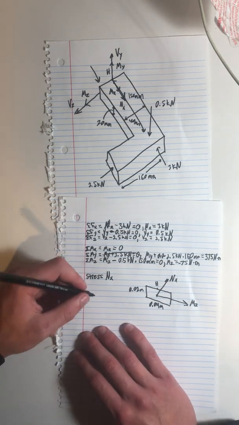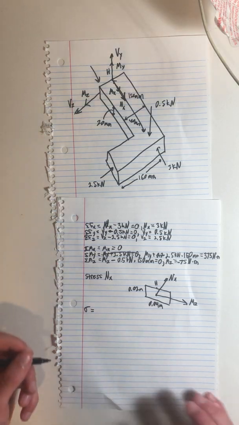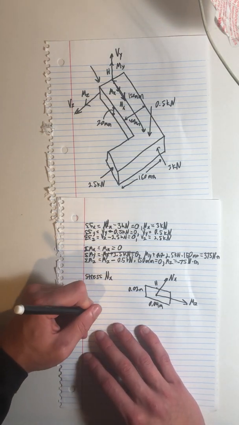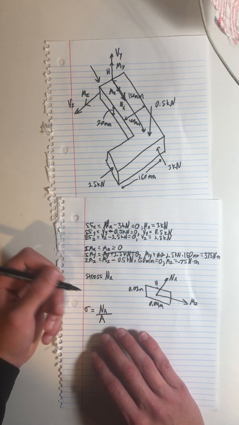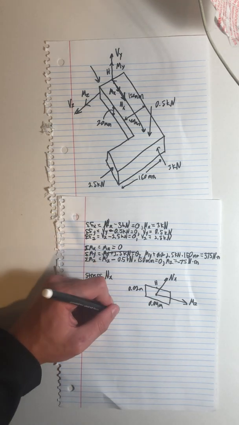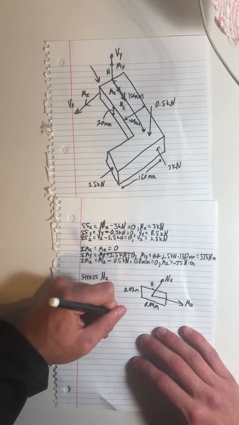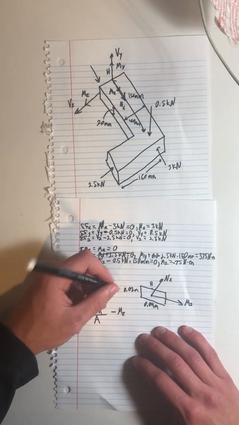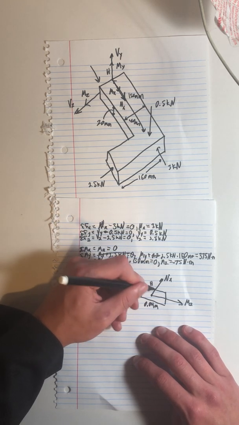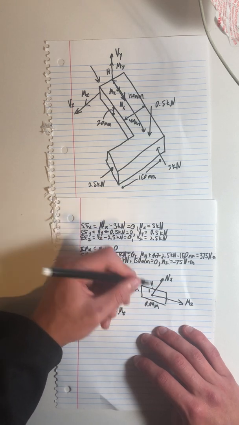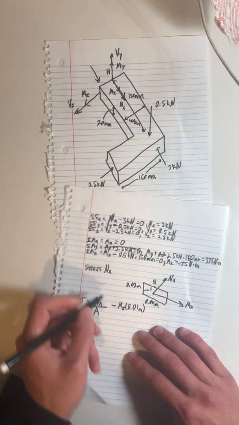So the formula for finding our normal stress is our normal force divided by the cross-sectional area, minus the moment of z multiplied by the distance from the force to point H, which is basically half the height. It's going to be 0.01 meters.